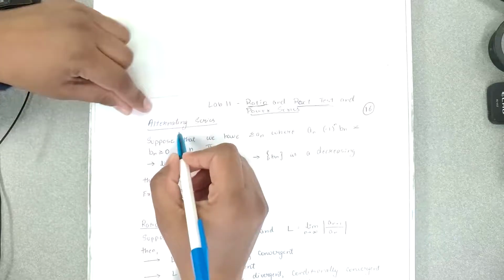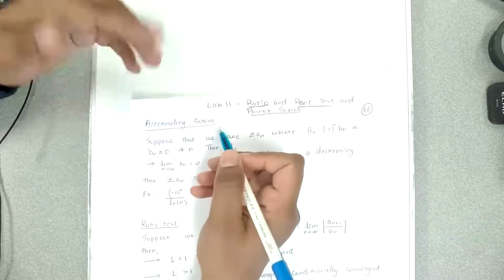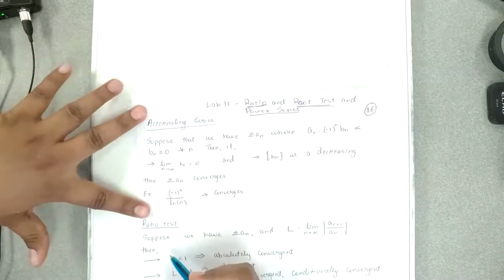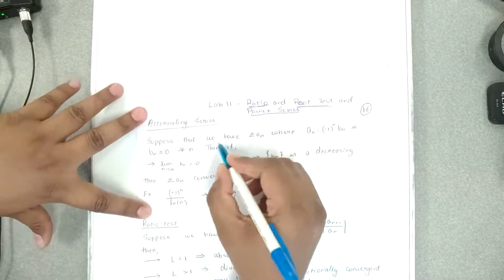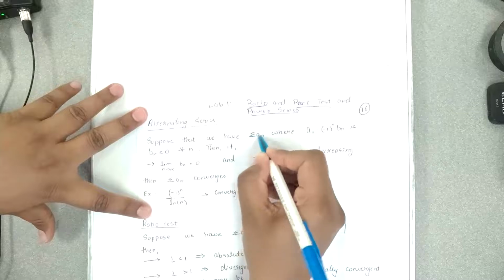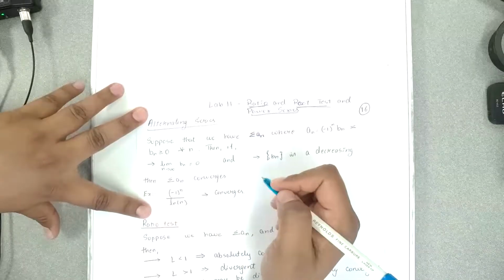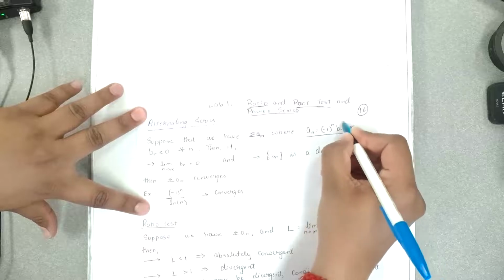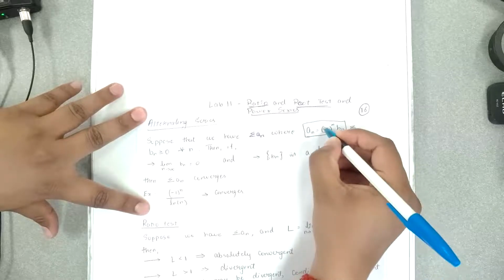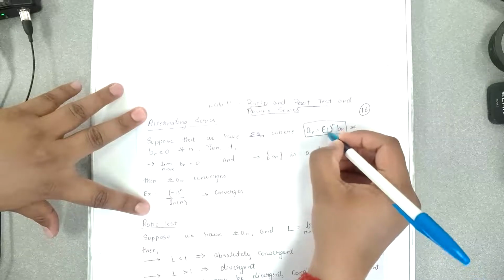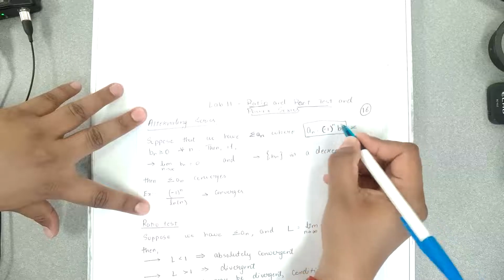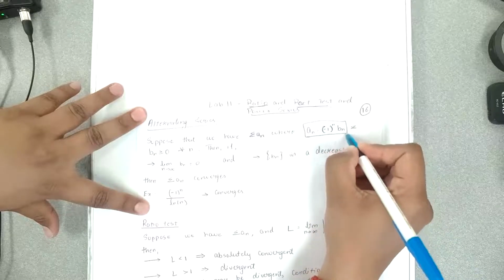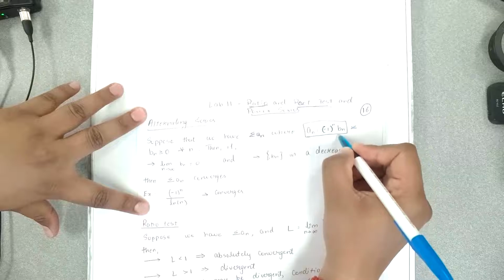Now, before that, let me tell you what is alternating series. I mean, you all know what it is, but let me revise you on that. Now, suppose that we have a series An, okay, such that it has to follow this format. That means you must have -1 to the power of n, because this is an alternating series, right? And do not worry about Bn, it can be anything.